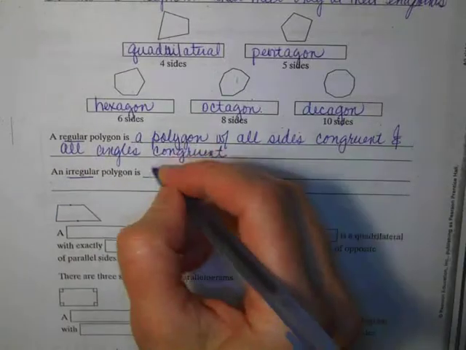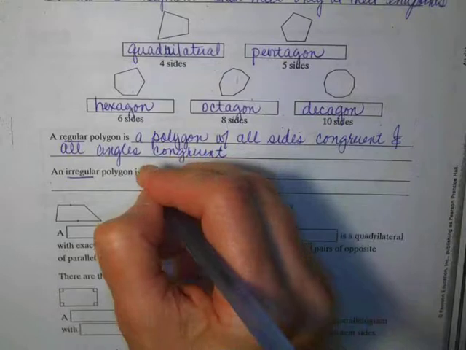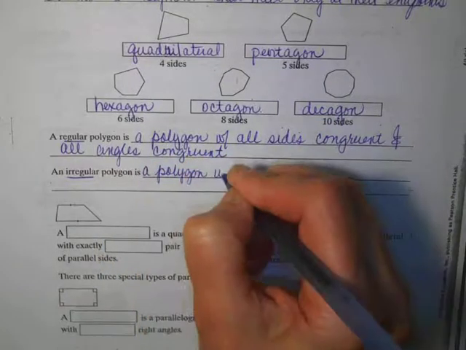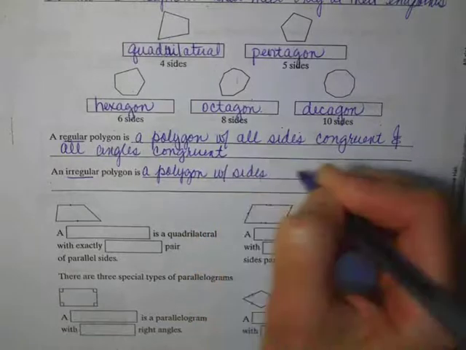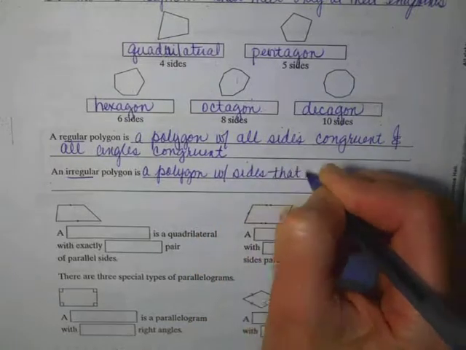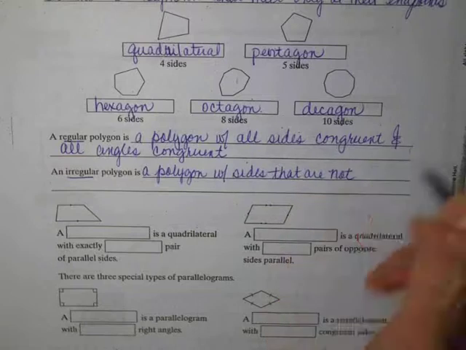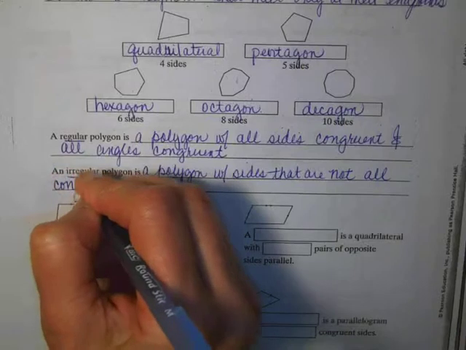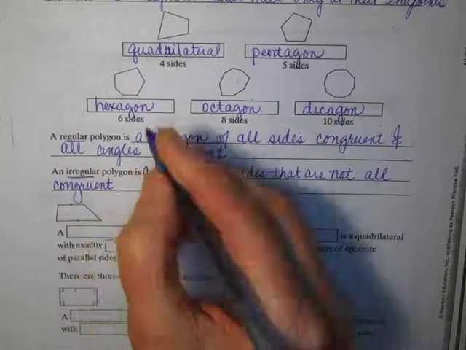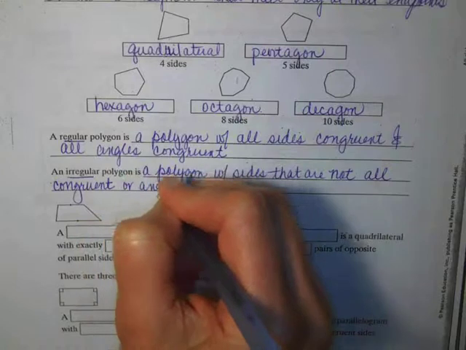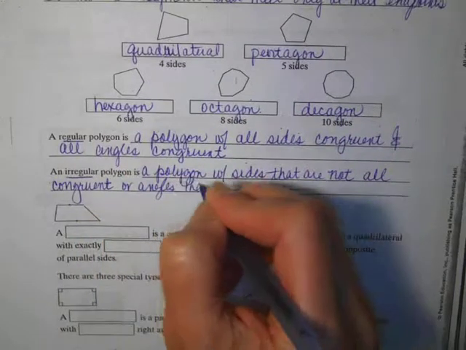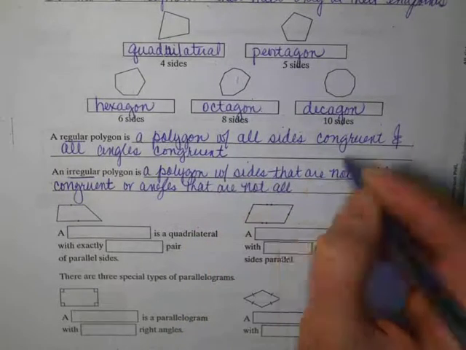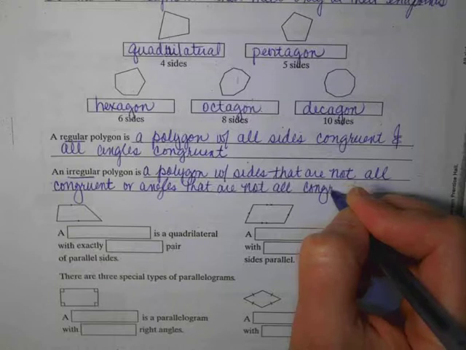Conversely, an irregular polygon is a polygon with sides that are not all congruent or angles that are not all congruent.